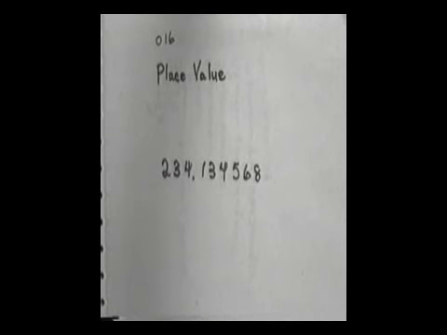Let's begin by talking about place value and decimal numbers. I've written down a number that has a lot of decimal places. The number is 234.134568. We want to talk about how we read that number and how we understand the places in that number. So let's examine it.